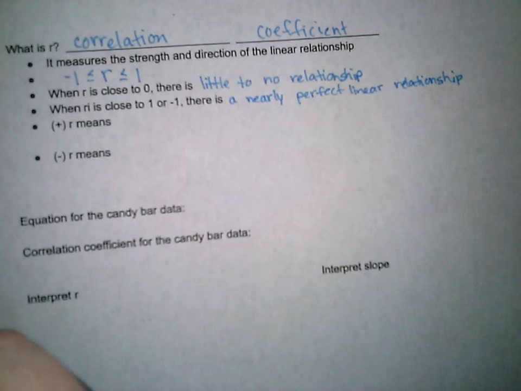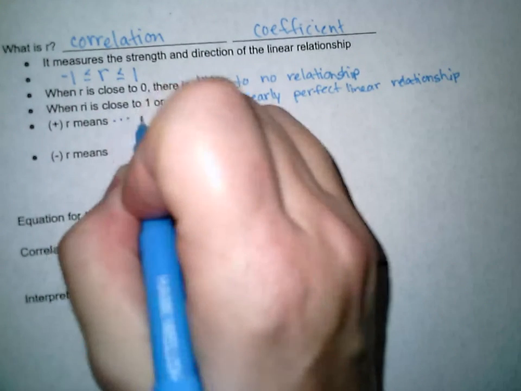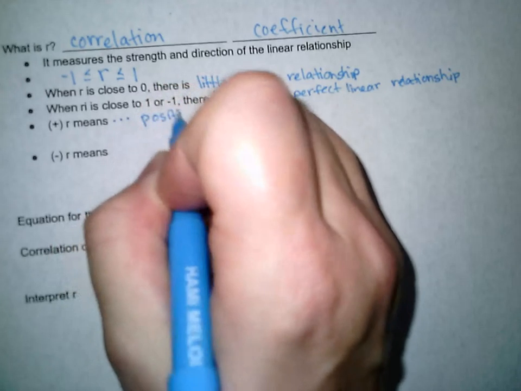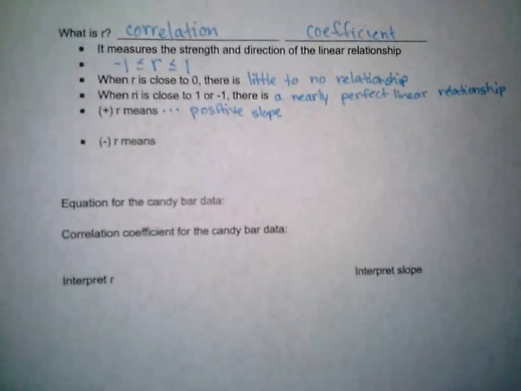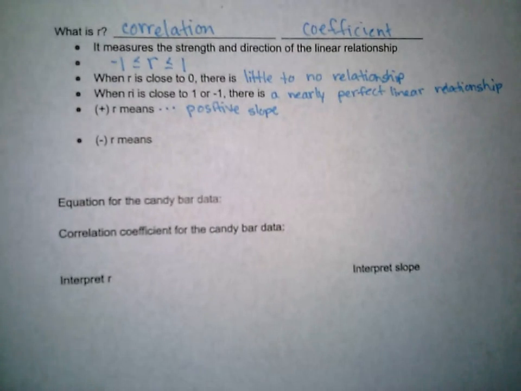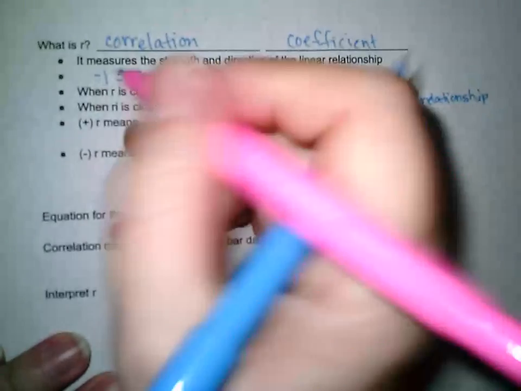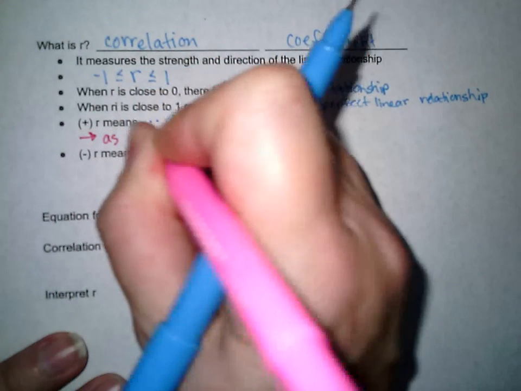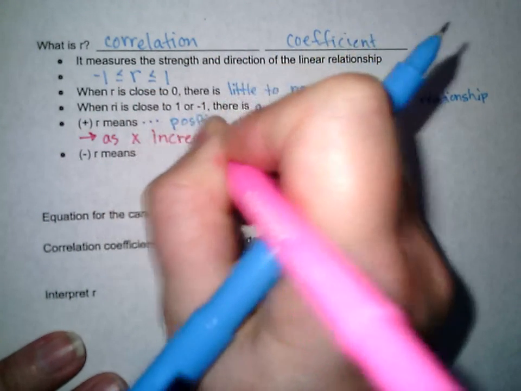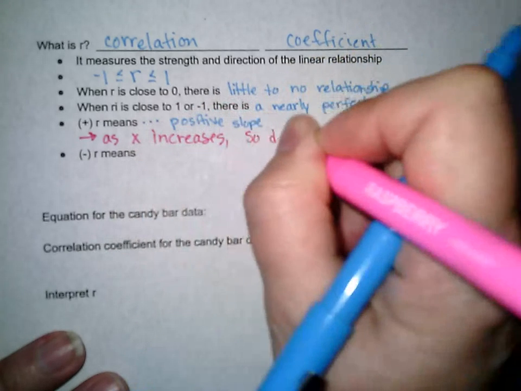A positive R value means a positive slope. So we would interpret that as saying that as x increases, so does y.